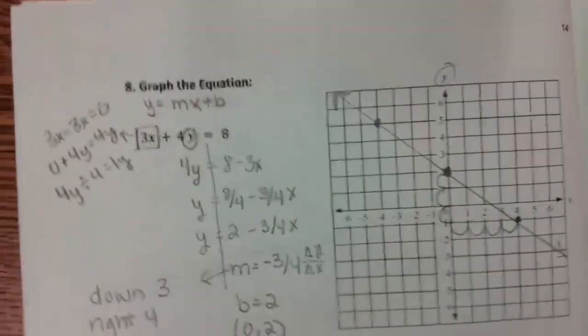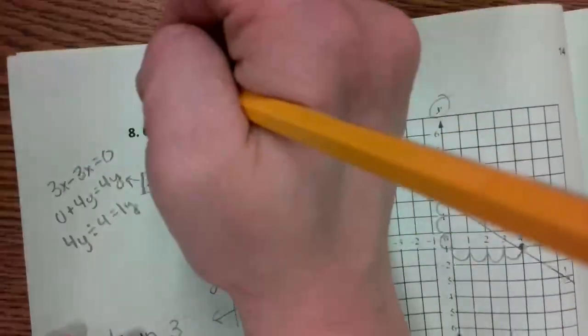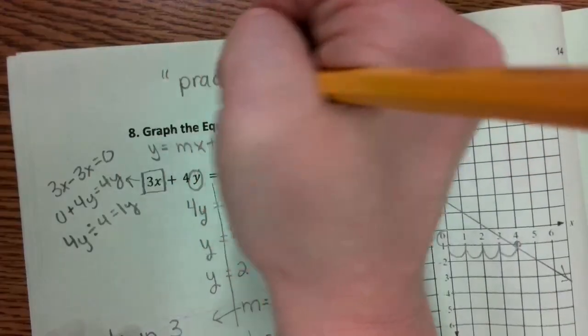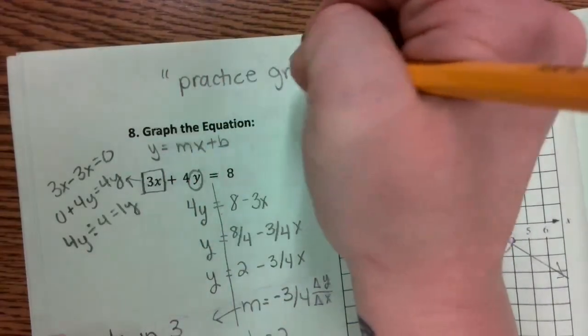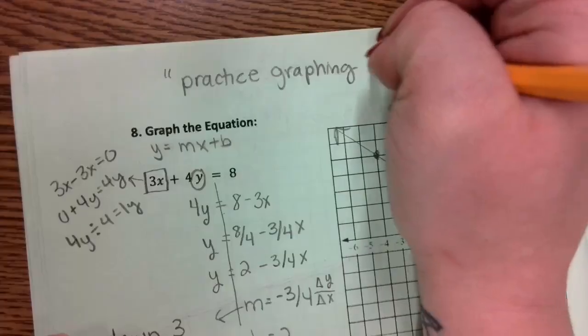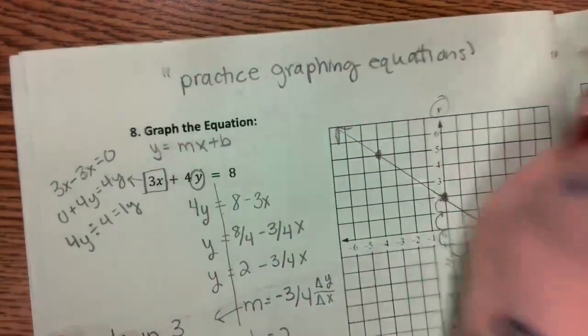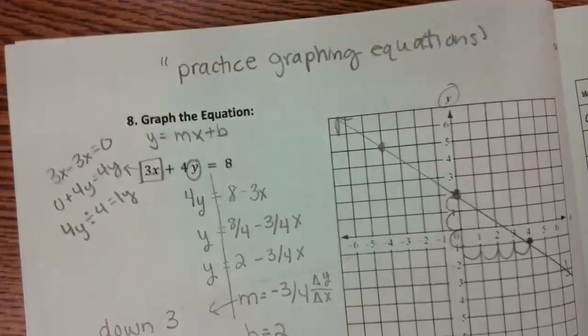Remember, you can always do extra practice by Googling practice graphing equations, and it'll give you practice. Sometimes you want to put free in there.